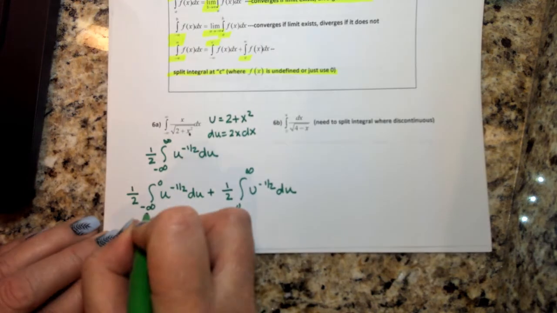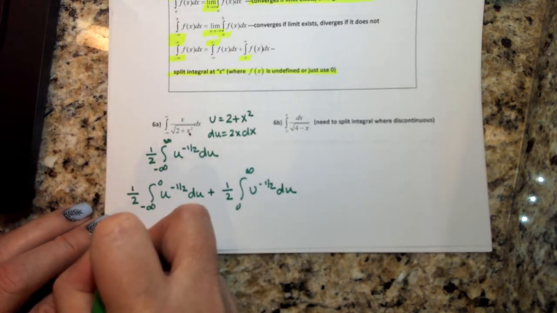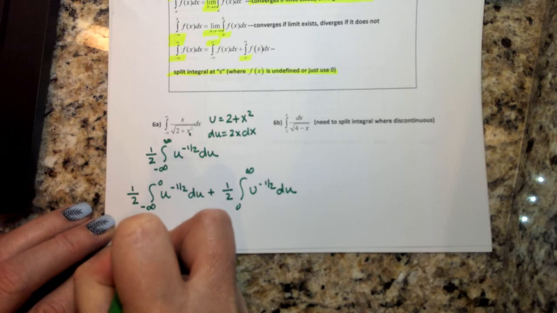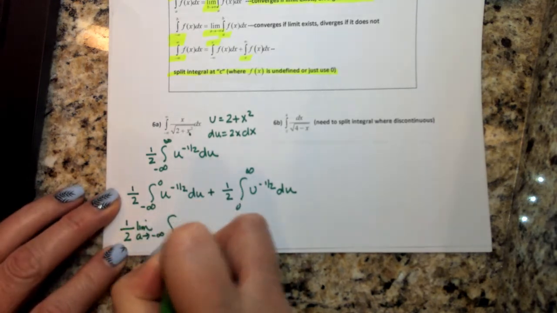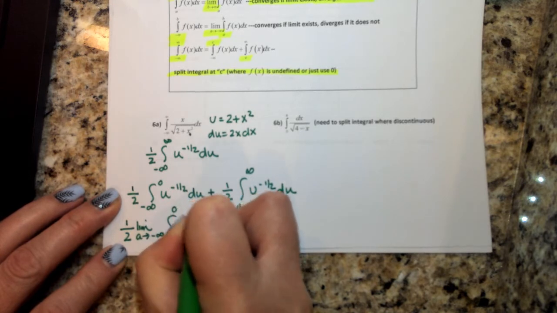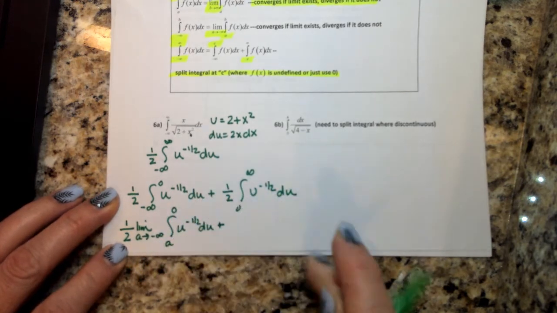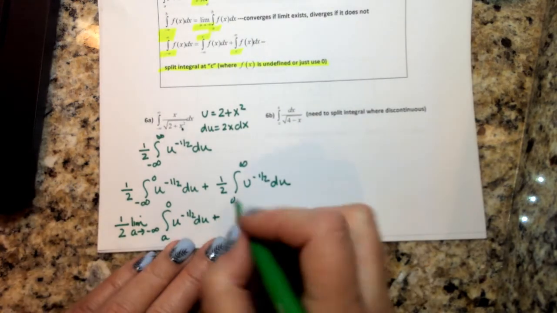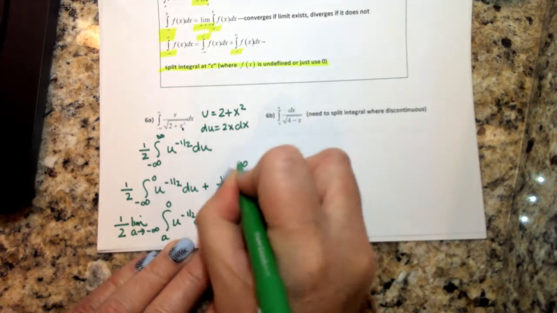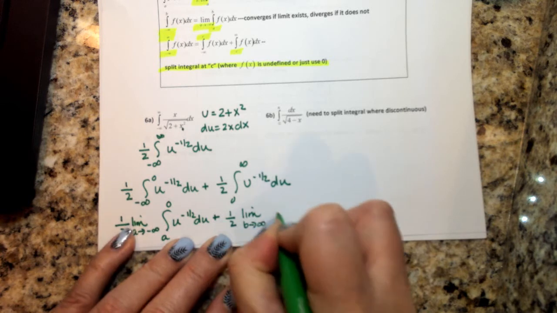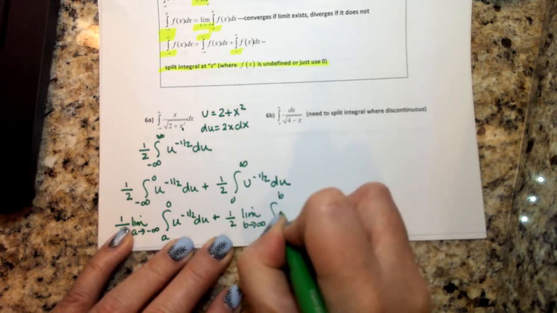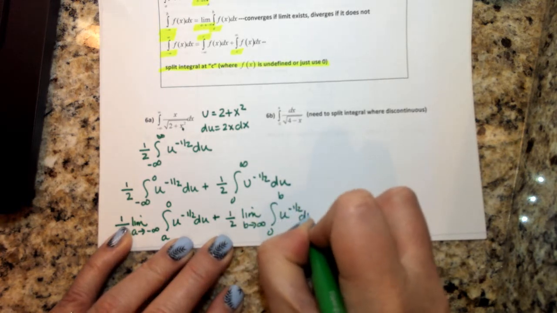So I can rewrite this replacing that negative infinity. So I'm going to have 1/2 times the limit as a goes to negative infinity, going from a to 0 of u to the negative 1/2 du, plus, now I've got 1/2, and again I'm going to replace infinity with b, the limit as b goes to positive infinity, going from 0 to b of u to the negative 1/2 du.